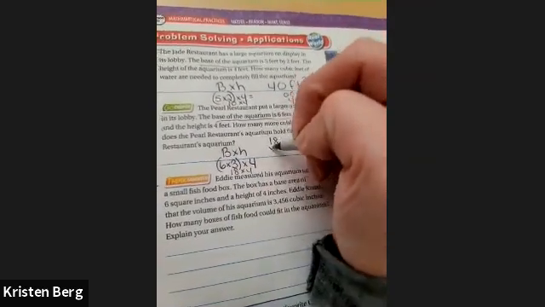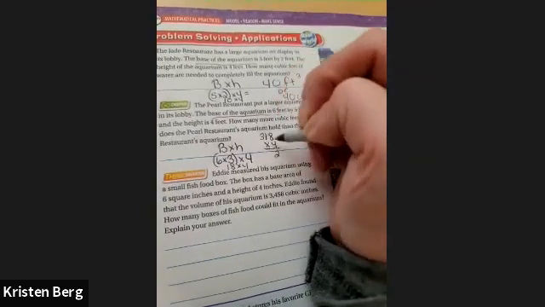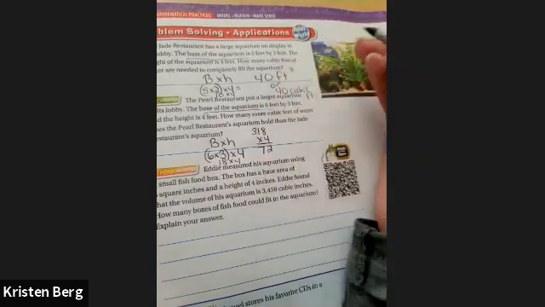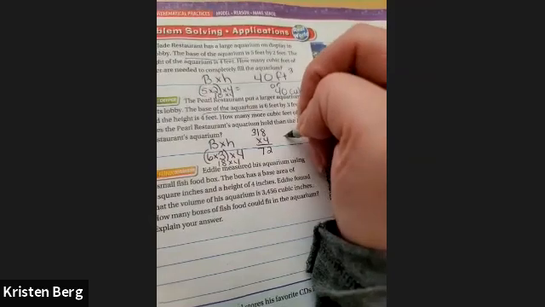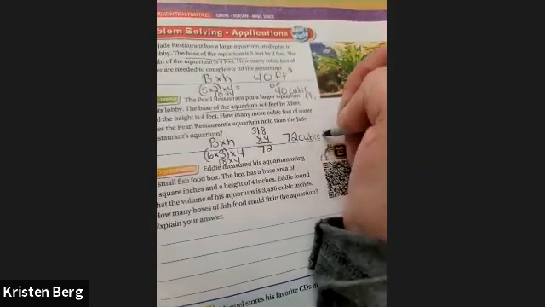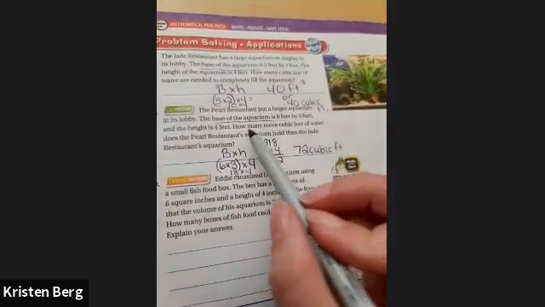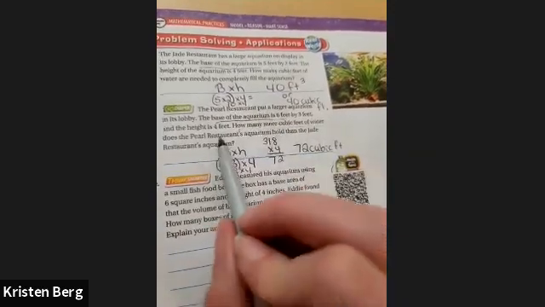Well, 18 times 4, 4 times 8 is 32, carry your 3. 4 times 1 is 4, plus 3 is 7. So this comes out to be 72 cubic feet for the Pearl restaurant.